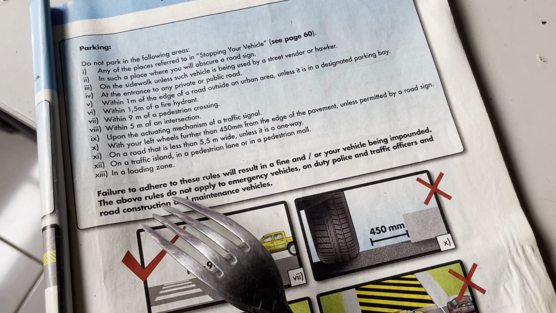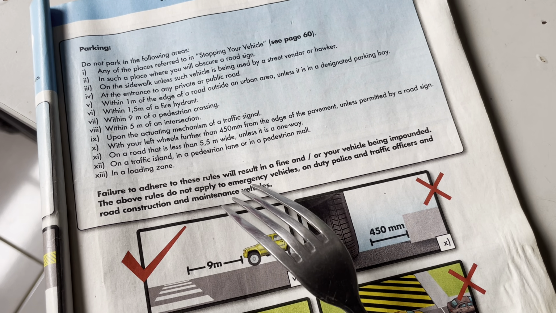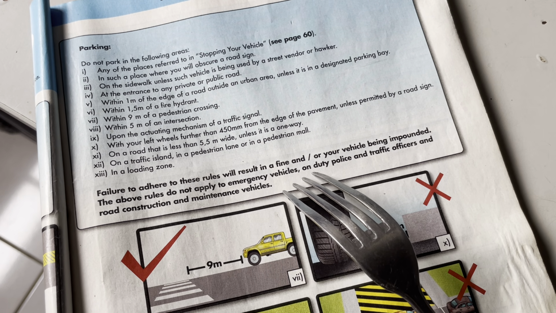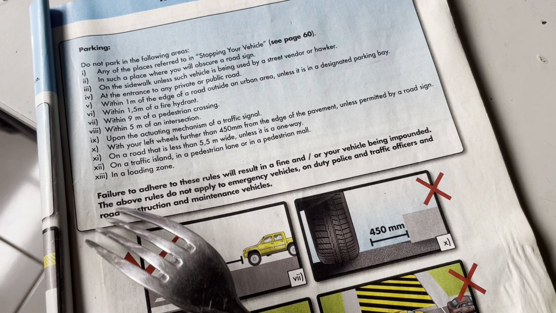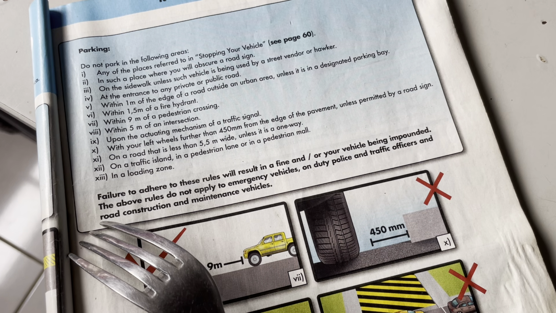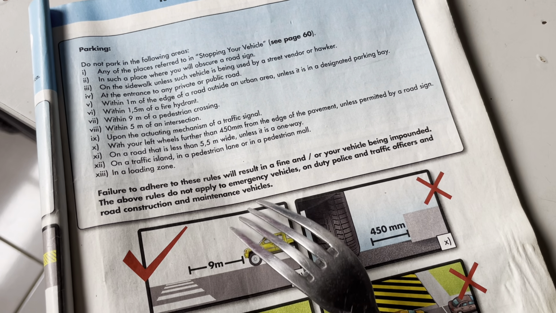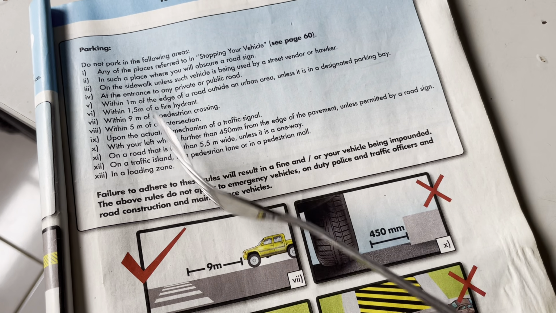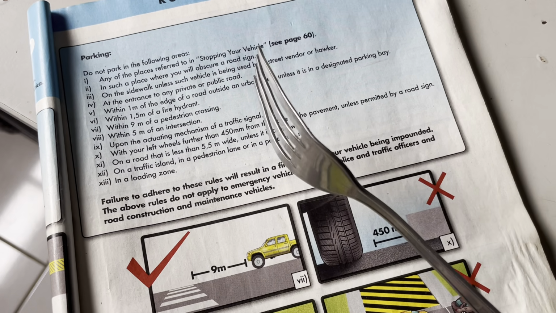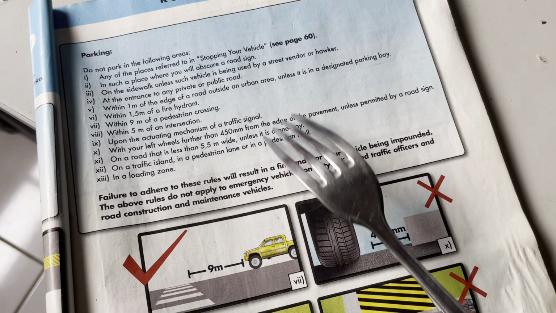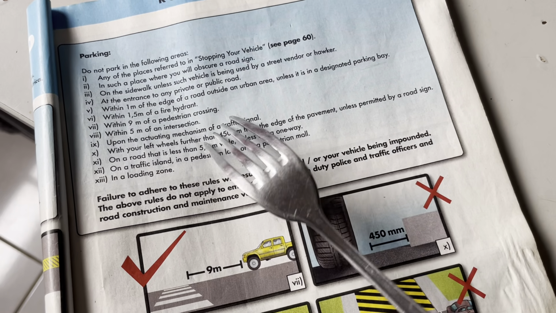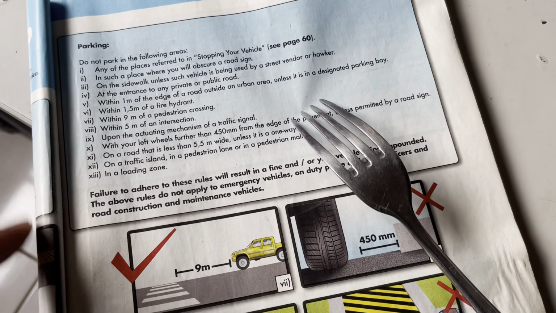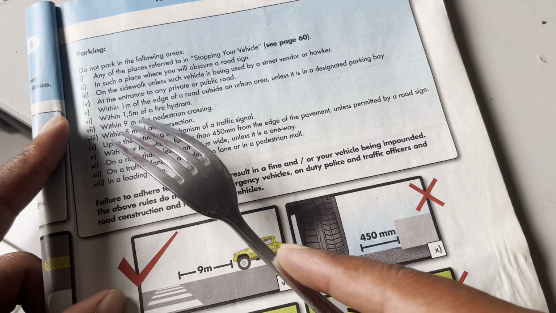The above rules obviously do not apply to emergency vehicles, on duty police and traffic officers, and road construction and maintenance vehicles. They do not apply. So you don't say, why don't they charge the police? If they are using their vehicles on duty, they can park wherever. All right.